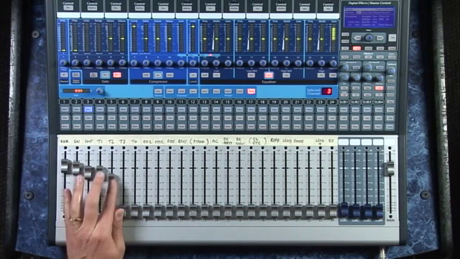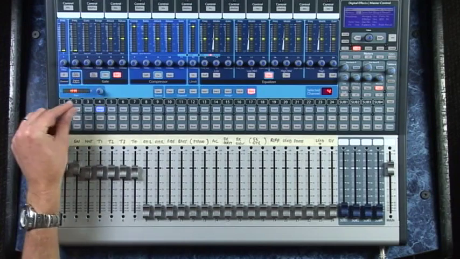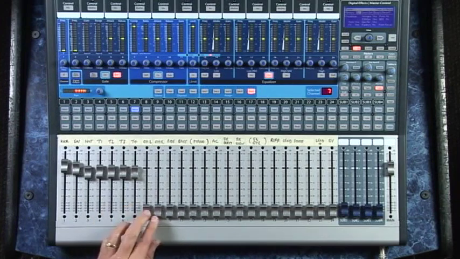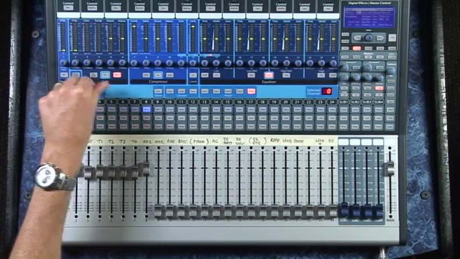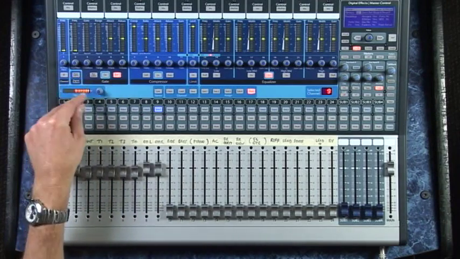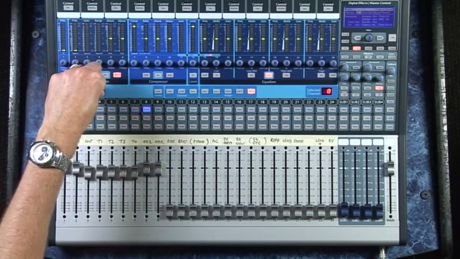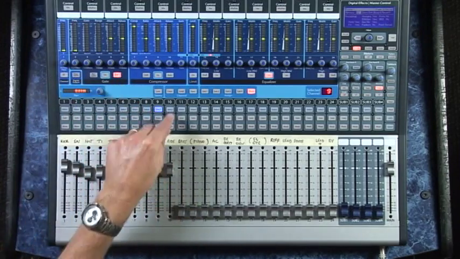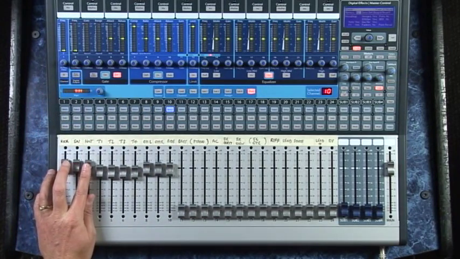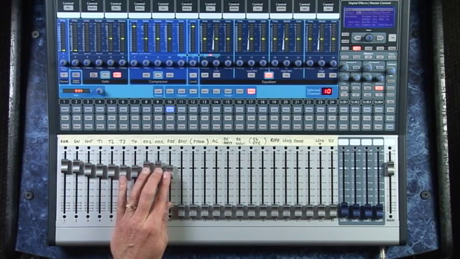So we'll bring up the toms. And same thing, maybe tom 1 there, tom 2 there, tom 3 there, tom 4 there. Overhead left, I'd do that all the way to the left, and the right one all the way to the right. I would tend to be a little bit more aggressive with the panning of these guys. Okay, that's kind of a rough mix of my drums.